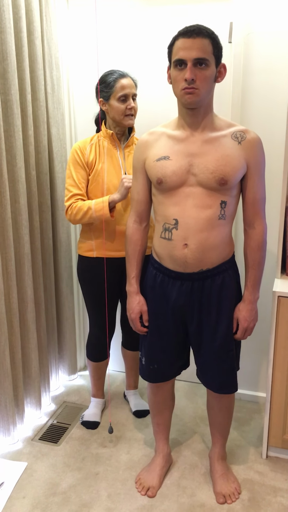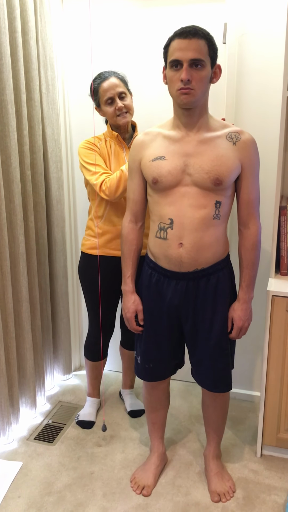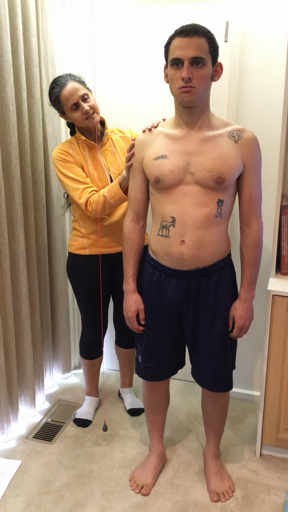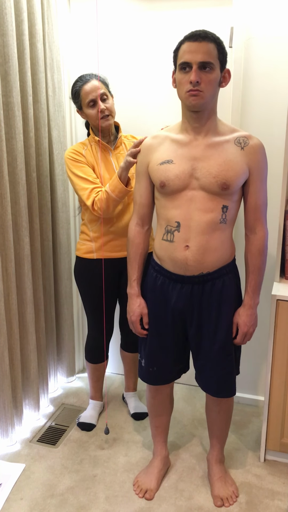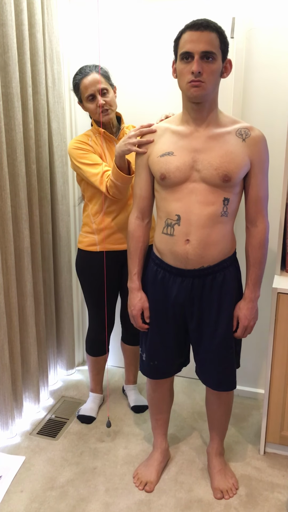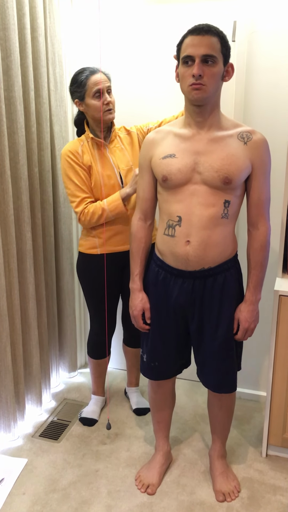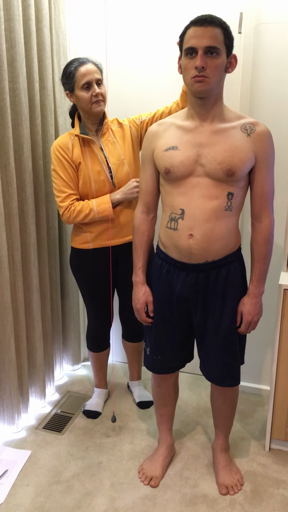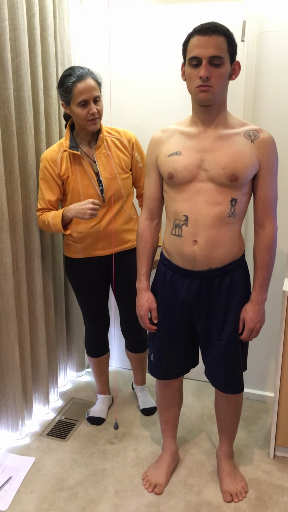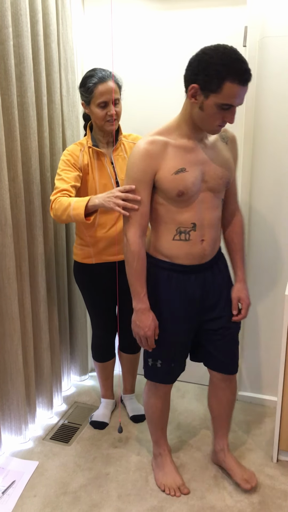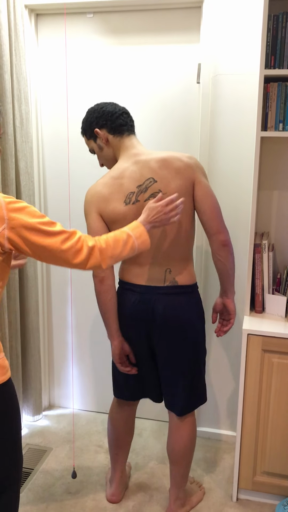Going up into his thorax, we can see a marked kyphosis, causing his right shoulder to be rounded and rotated in a forward position. Looking at his head carriage, we can definitely see that there is a forward posture of the head. Thank you, Ido. Could you please turn around to the other side? Yeah, and then we would be able to see from the left side.